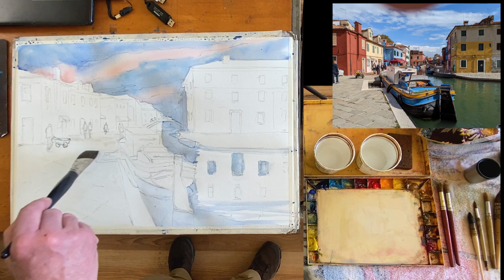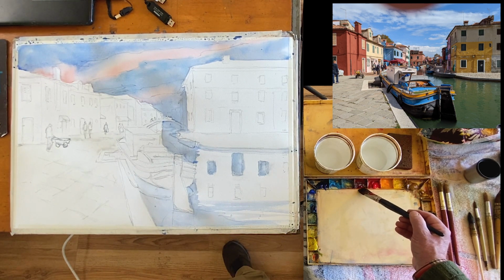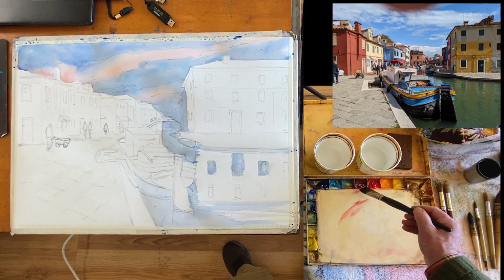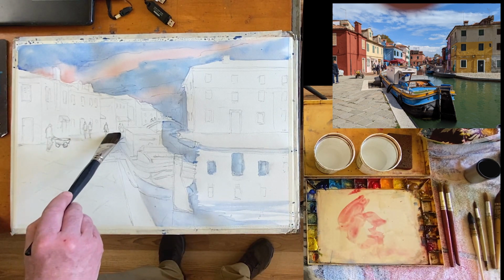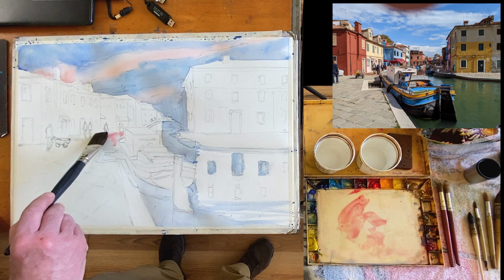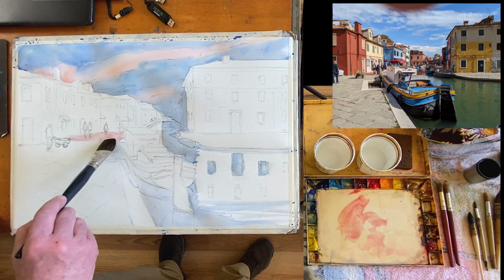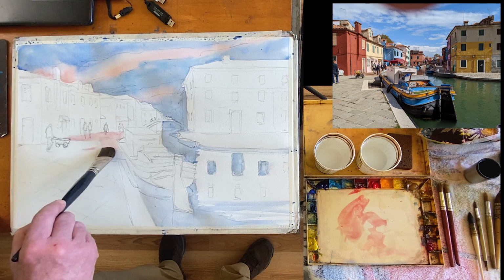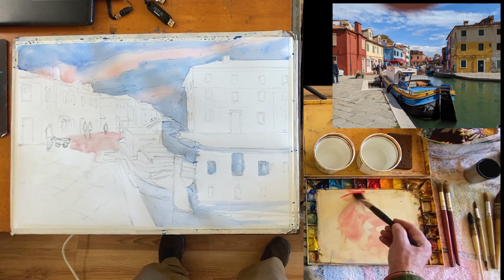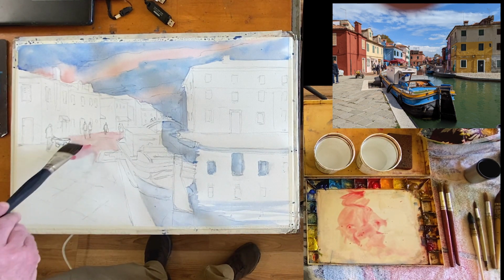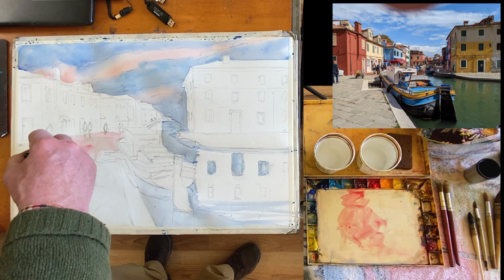I've even covered over the legs of some of these people. And I'm going to start with a little bit of alizarin crimson. Now, I just said I didn't want warm, but of the reds, alizarin is a little cooler, not much. And I'm going to drop in some of it up here. I'm going to go around the boat and around the steps. Let me get a little more alizarin on here. There we go. Go right underneath that cart, around this guy's legs.